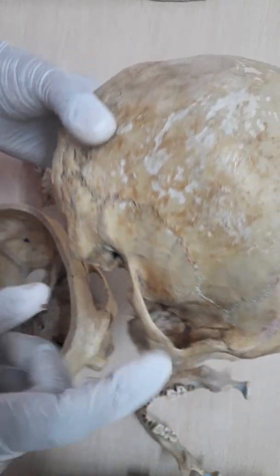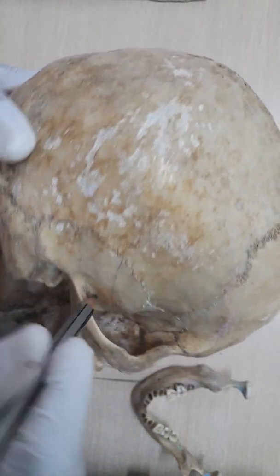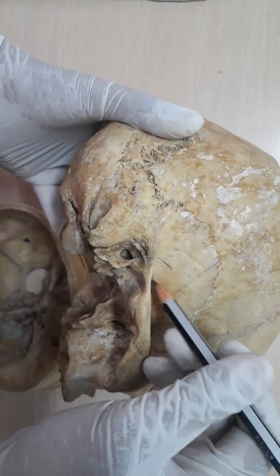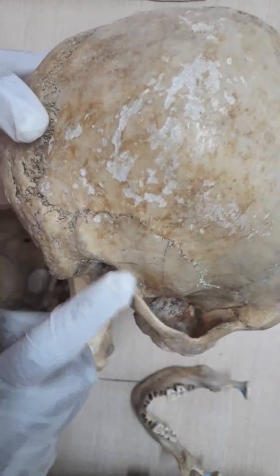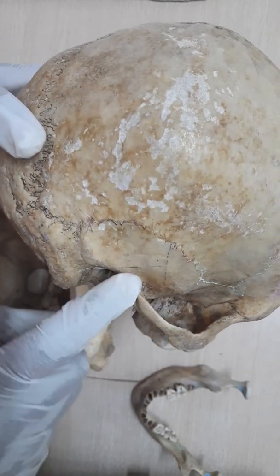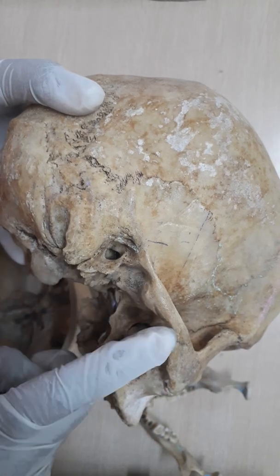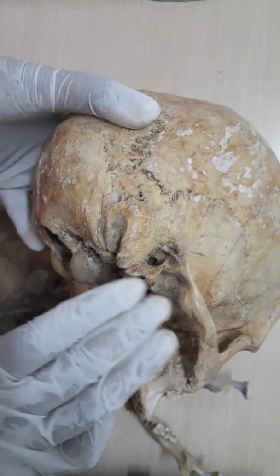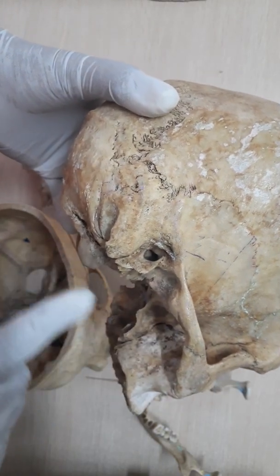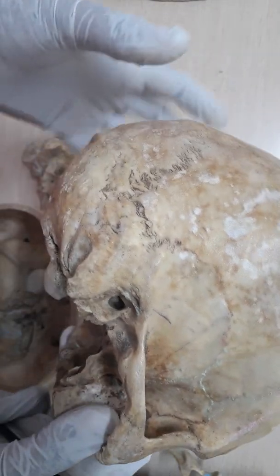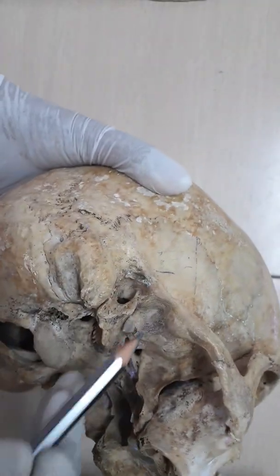The zygomatic process has an upper surface and a lower concave surface. The upper surface transmits the temporalis muscle, and the lower surface forms the mandibular fossa. As for the borders, the upper border is sharp and gives attachment to the galea aponeurotica, and the lower border is rough and gives attachment to the masseter muscle, one of the muscles of mastication. So that's all about this process.